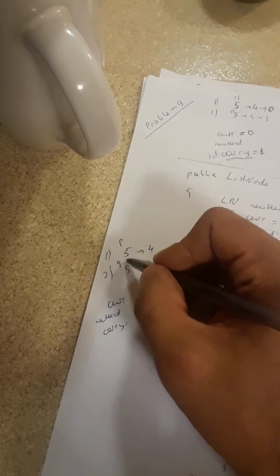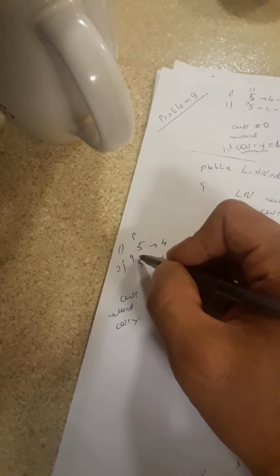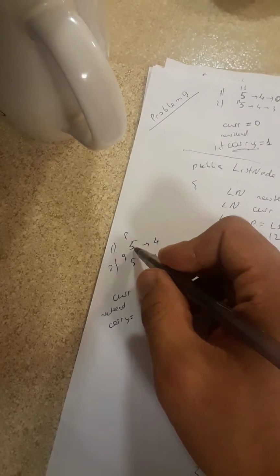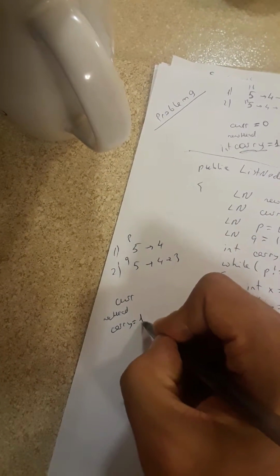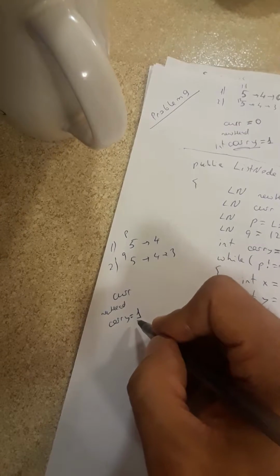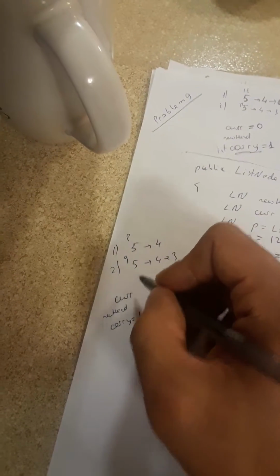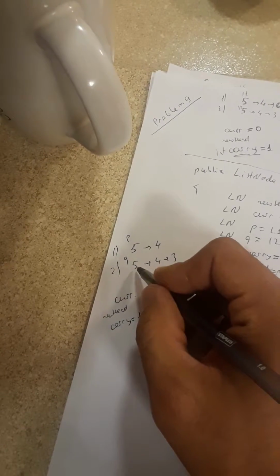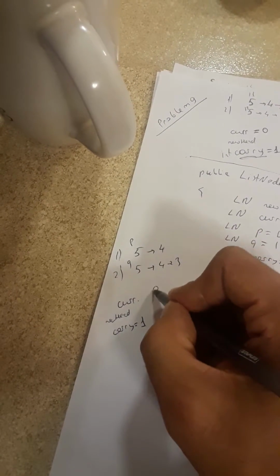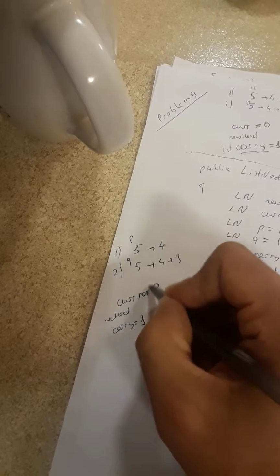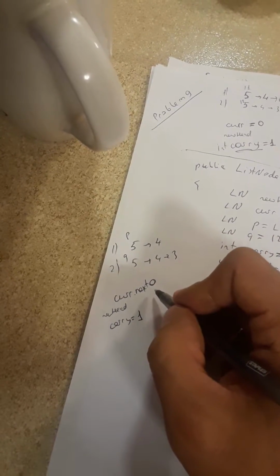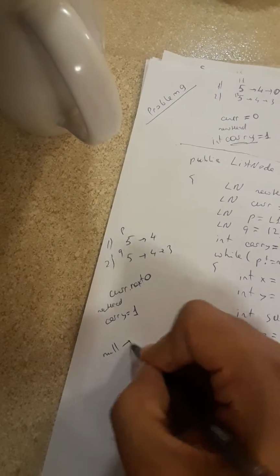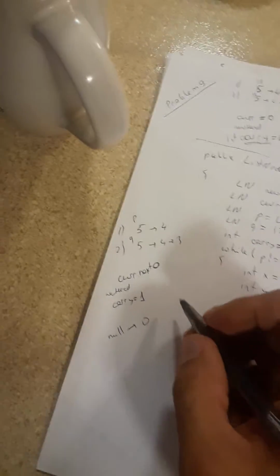We add up these two numbers and it gives us 10. So 1 is stored in carry, and 0 becomes a new node where we point our current next. Current next, which is actually null right now, will point to 0.